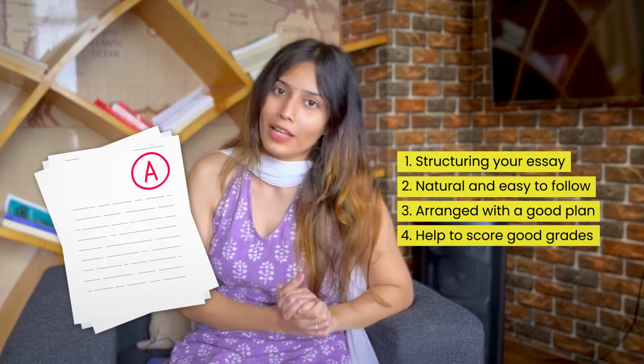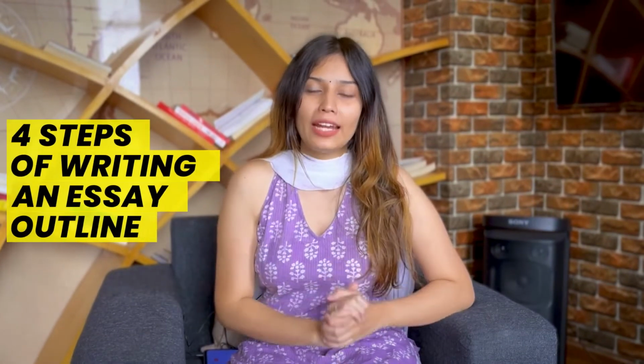to score good grades. Now we move on to the next topic, which is 4 steps of writing an essay outline. Before starting any essay, you need to make sure that you consider all the necessary details in a short and coherent manner. It should be comprehensive while remaining brief.